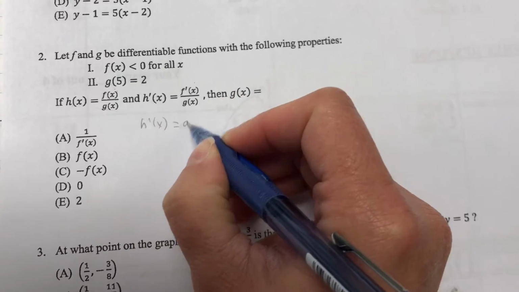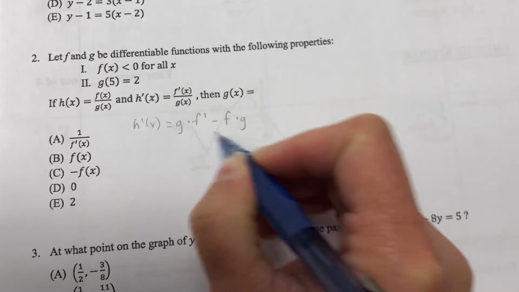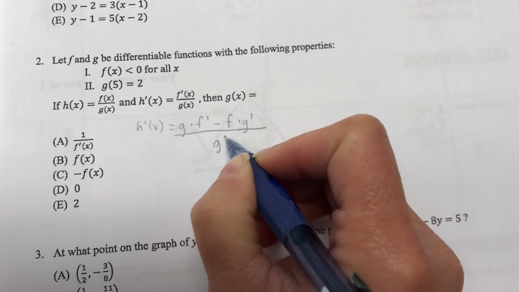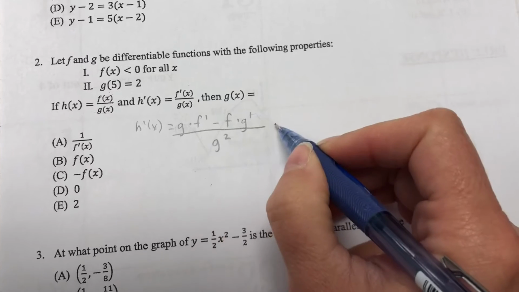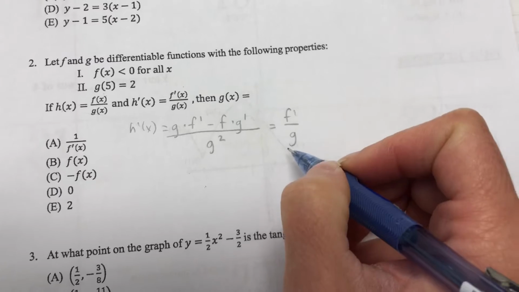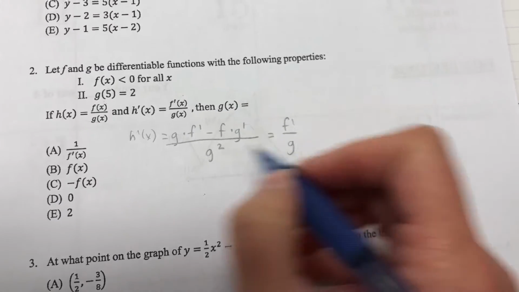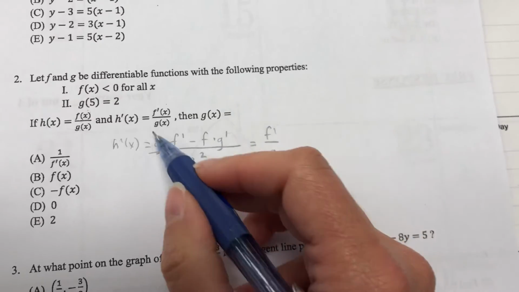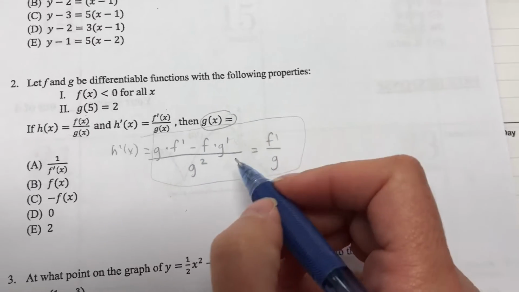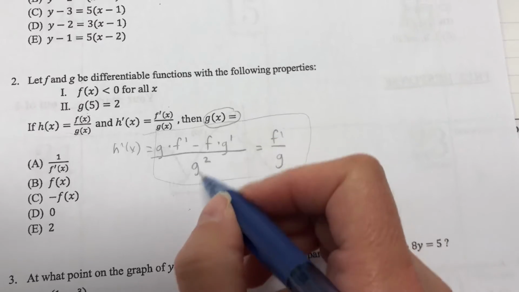So wouldn't it be bottom times the derivative of the top minus top times the derivative of the bottom, all over the bottom squared? And now they're saying that this equals f prime over g. So if that's the case, then let's try to use this equation now and solve it for g, because that's what they're asking us to do. So we can multiply both sides by g squared to try to get that to cancel.